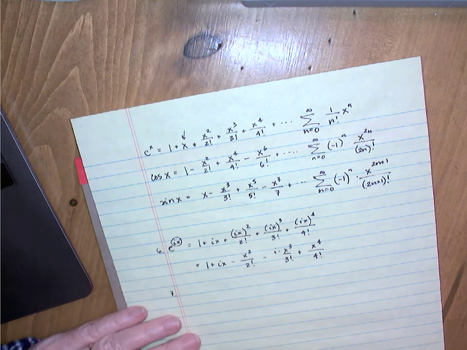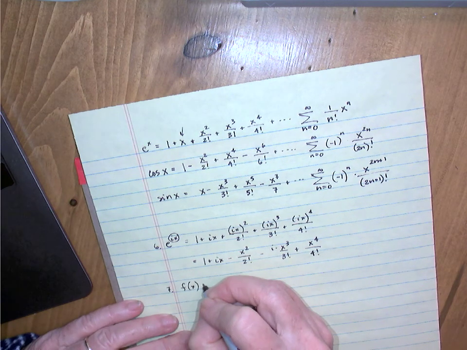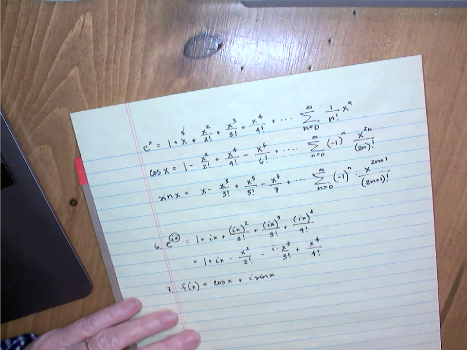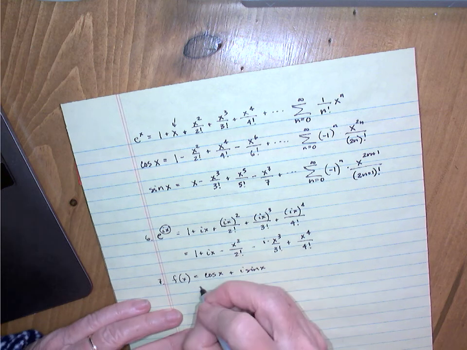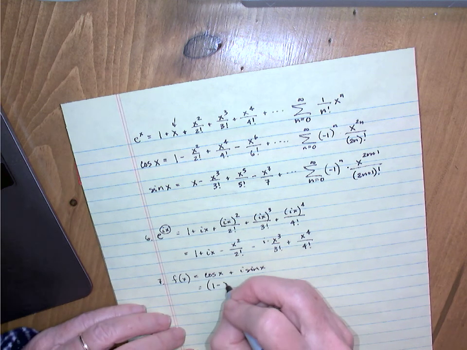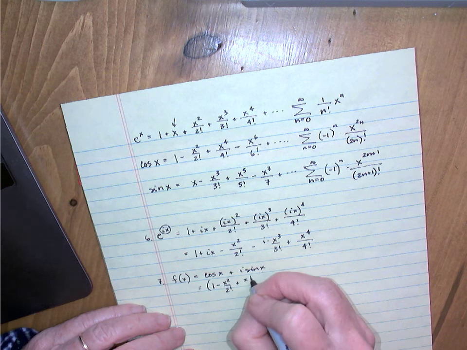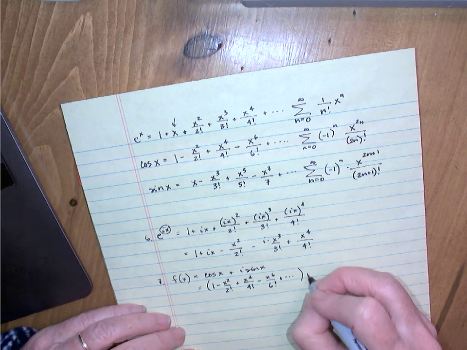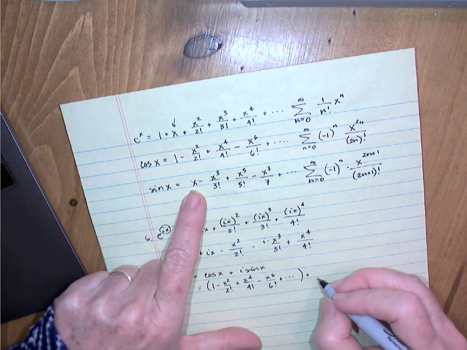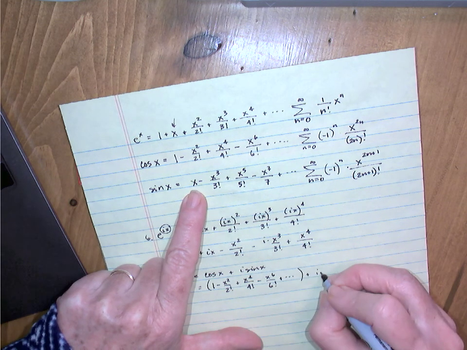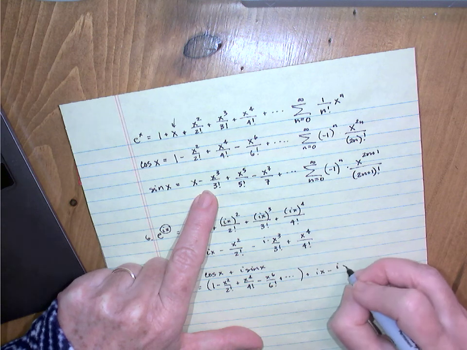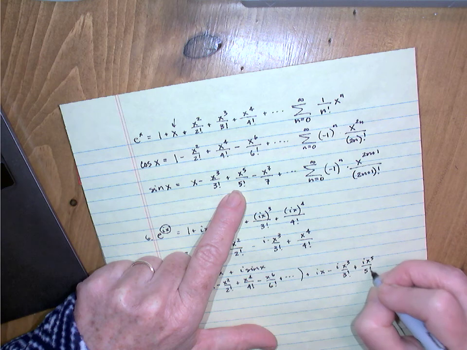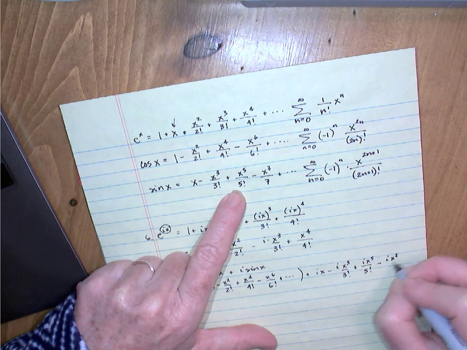Question 7, I asked you to find an approximation for f of x equals cosine of x plus i times the sine of x. Now, cosine x, we know, is 1 minus x squared over 2 factorial plus x to the fourth over 4 factorial minus x to the sixth over 6 factorial plus and so on. And I'm going to multiply everything in sine by i, because I can do that. So that's going to give me ix minus ix to the third over 3 factorial plus ix to the fifth over 5 factorial minus ix to the seventh over 7 factorial, plus and so on.